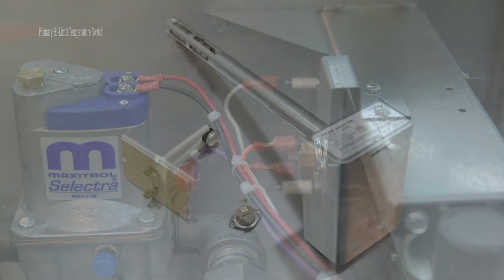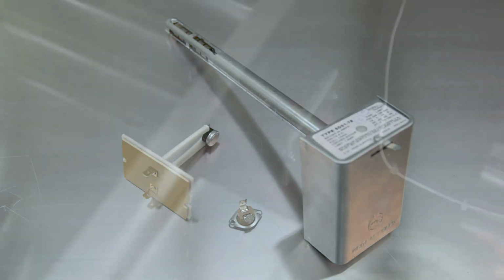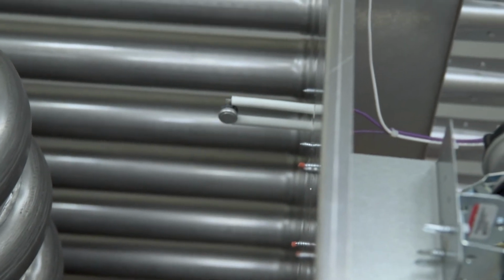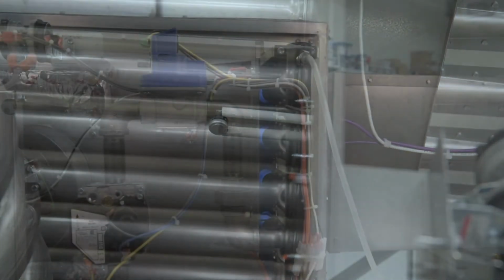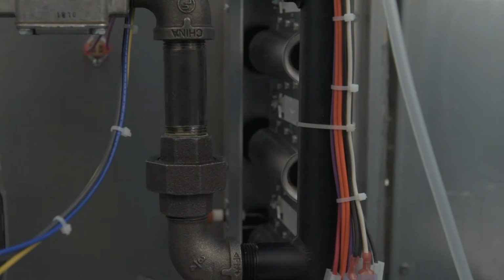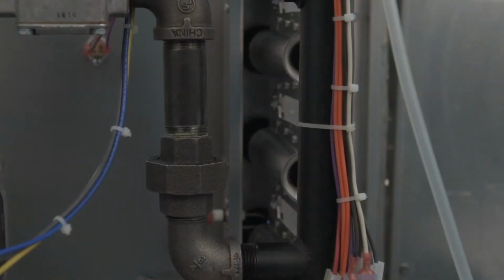terminal ends. The primary high limit temperature switch is specifically located and selected to observe the circulating air temperature during furnace operation. If at any time during operation the circulating air temperature reaches the temperature set point, the automatic reset switch will open and shut off the flow of gas. Once the circulating air temperature decreases 30 degrees Fahrenheit, the switch will close and reinitiate the call for heat.